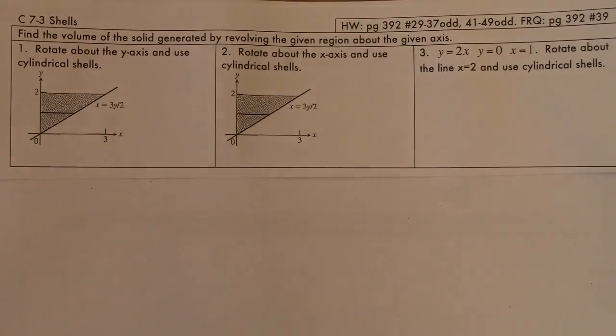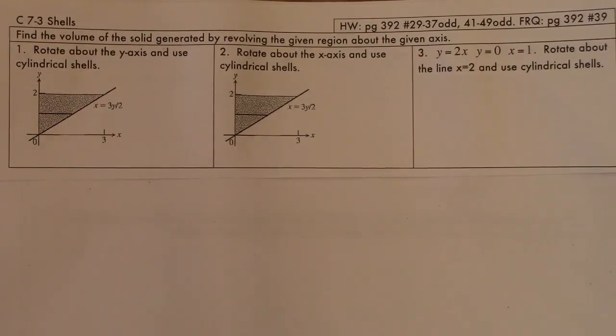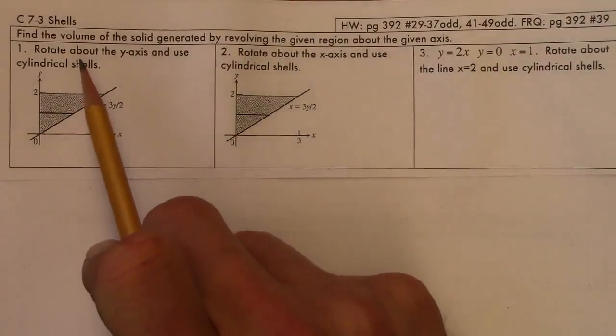C7-3 shells. So our final glue-in, and actually, if you flip back to our previous glue-in, these first two problems are exactly the same, but we're going to switch up whether we're using dx slices or dy slices. So we're really doing the same thing, but switching what type of slices we're doing. So the first problem is similar to what we did last time.